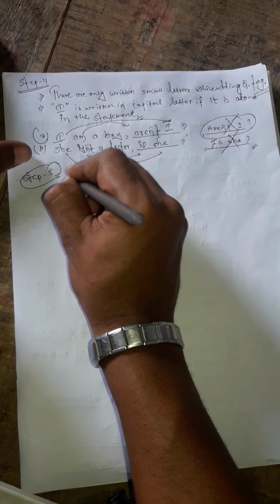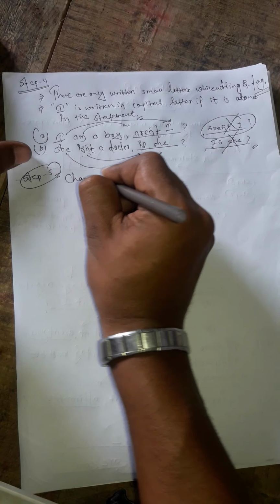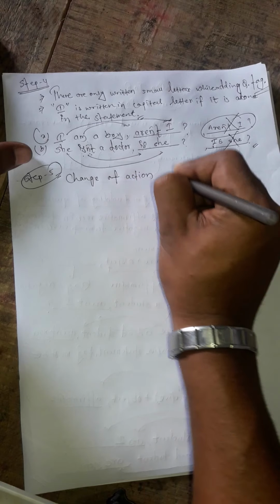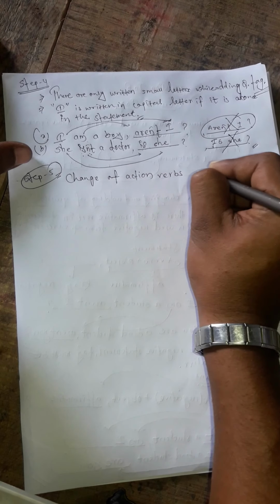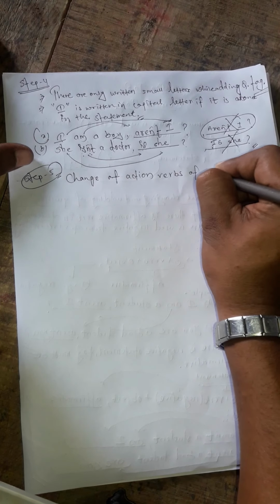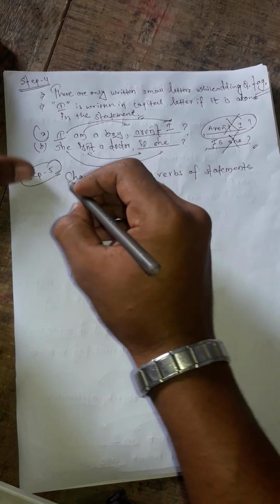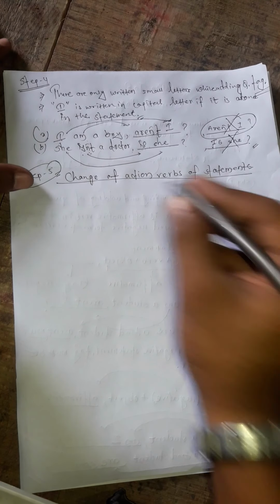Step 5. Change of verb. Change of action verbs of statements.